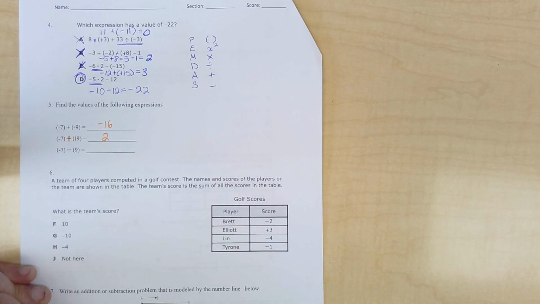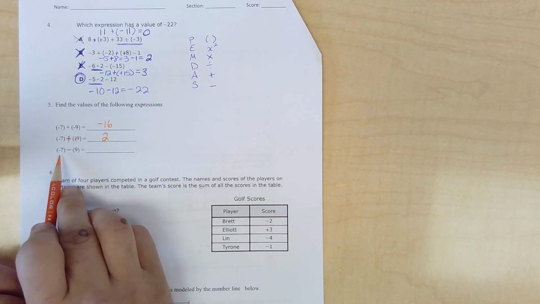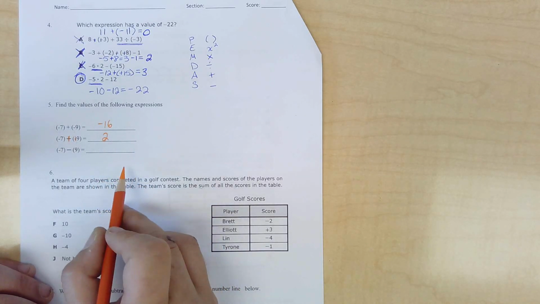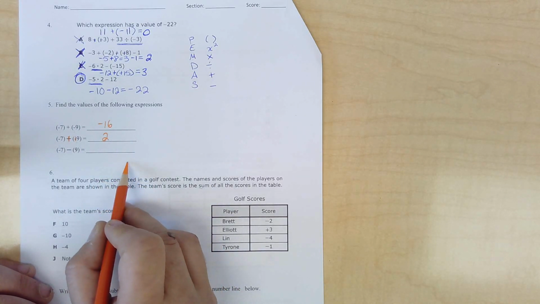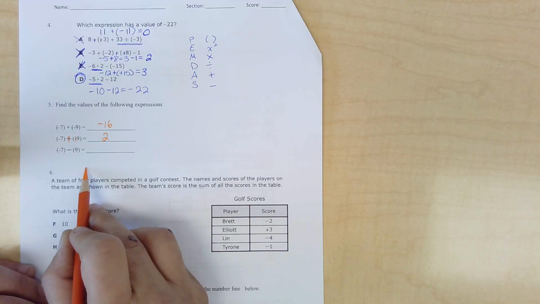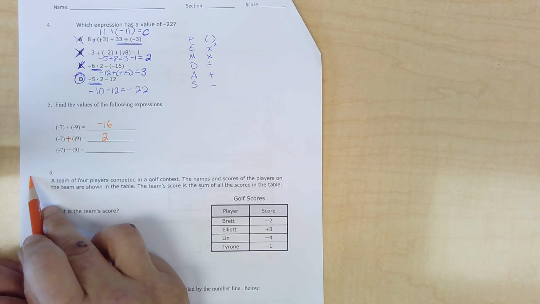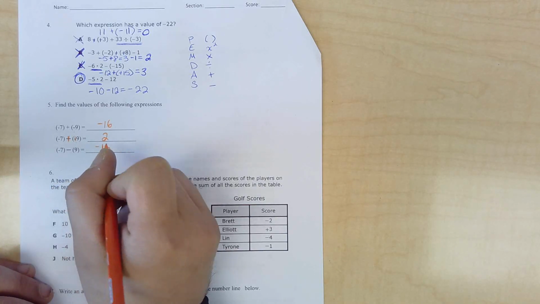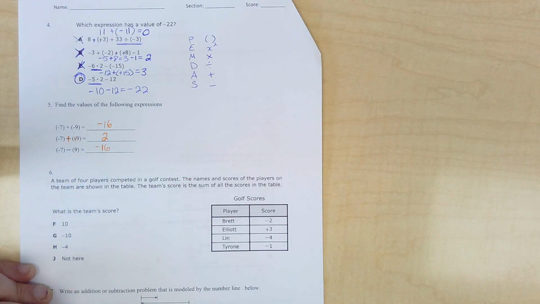Now, our bottom problem, the answer is going to be exactly the same as our top one. They can be written the same way. This is saying -7 minus 9. Well, if you were at -7 on a number line and you went back 1, 2, 3, 4, 5, 6, 7, 8, 9, you would simply land on -16, and that is how you solve those answers.